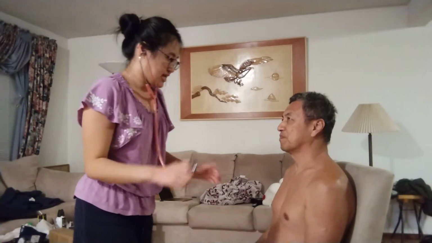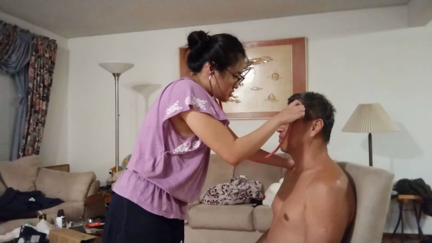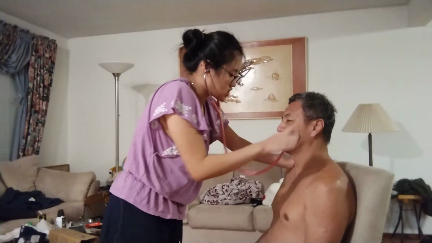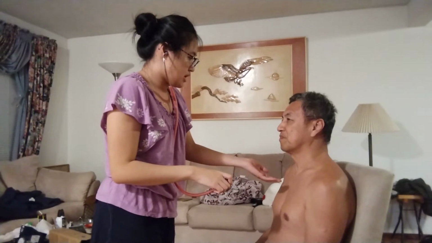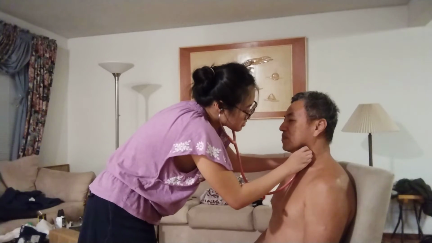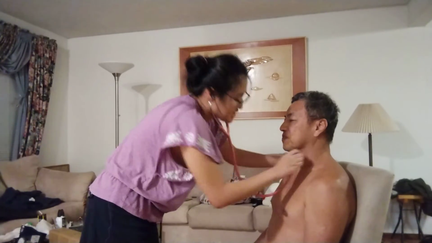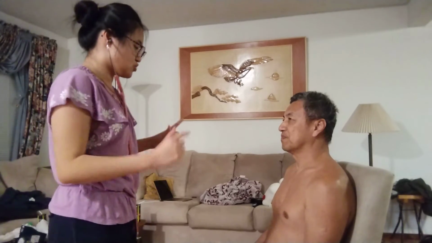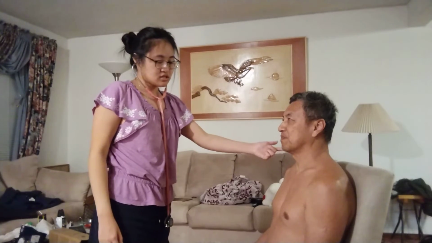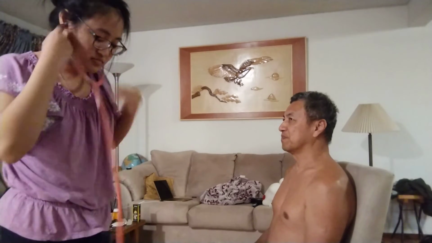And now I would auscultate the temporal artery. And there's no whooshing, which is normal. And now can you breathe in, breathe out, and hold. Okay, and there's no whooshing on his carotid artery, which is normal. And so no bruits. And I'll do that on the other side too.